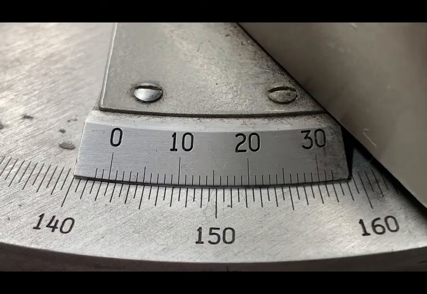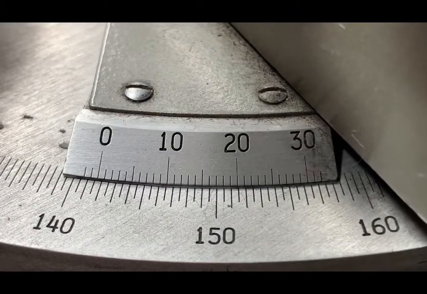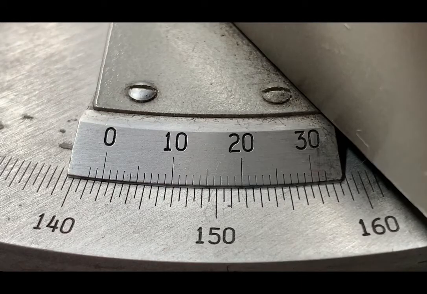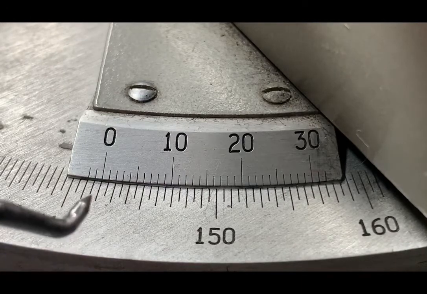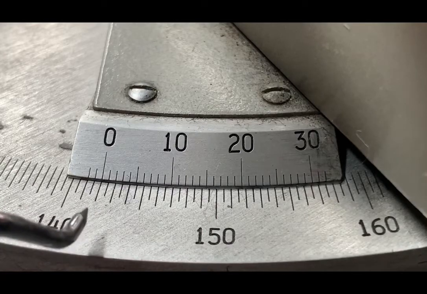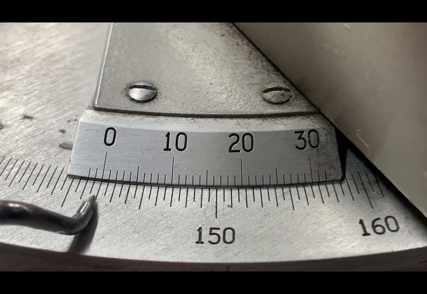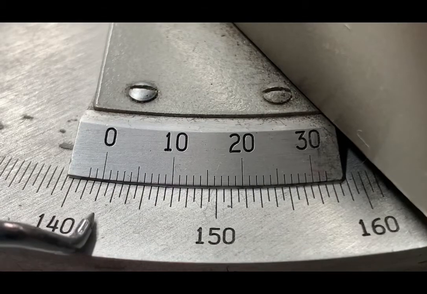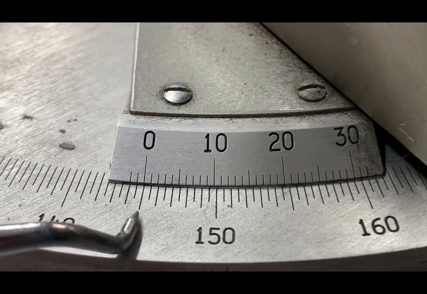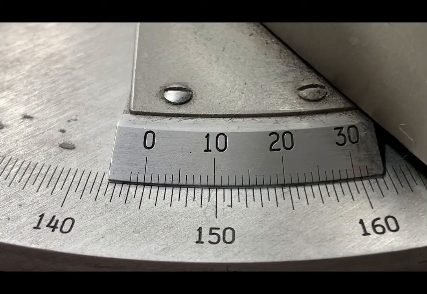In fact, if this 0 tick mark on the sliding scale was positioned directly above that tick mark there, I would know that my measurement is 142 degrees. Likewise, this would be 145 degrees. So that's very straightforward.